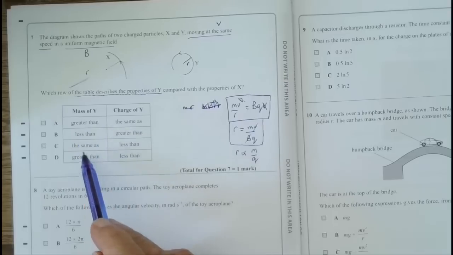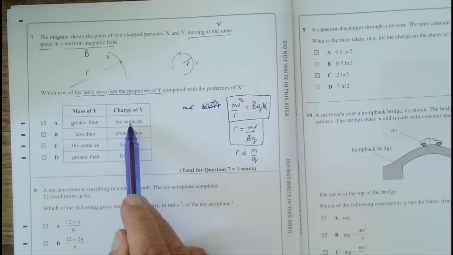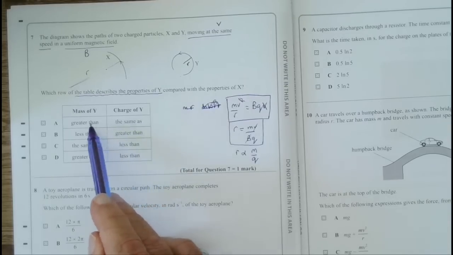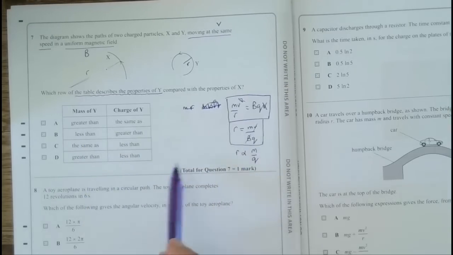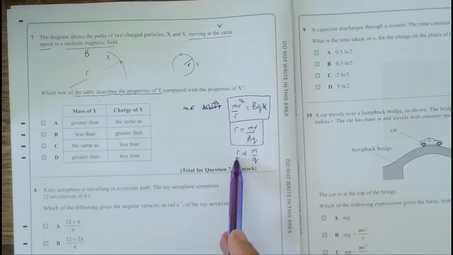So it looks like A and D are unlikely. For that to happen, the charge would have to be substantially countering the effect of the mass. So A and D are going against our proportionality constant. But if you look at B, the mass is small, so if the mass is small, the radius should be small.